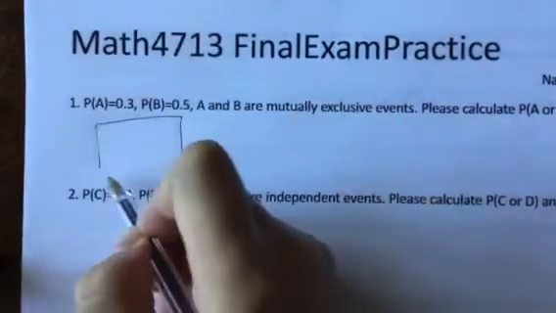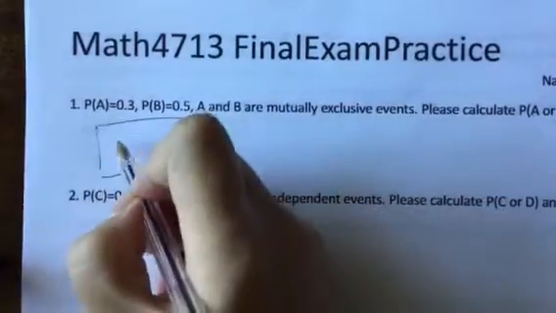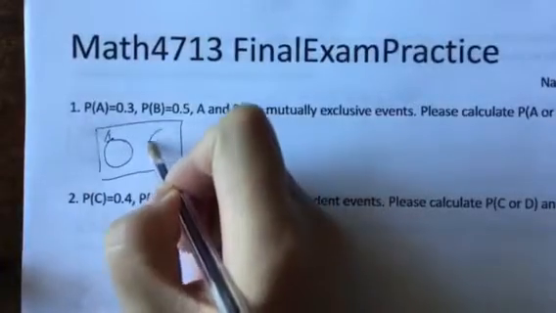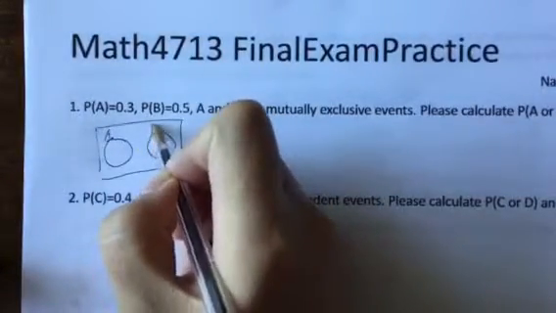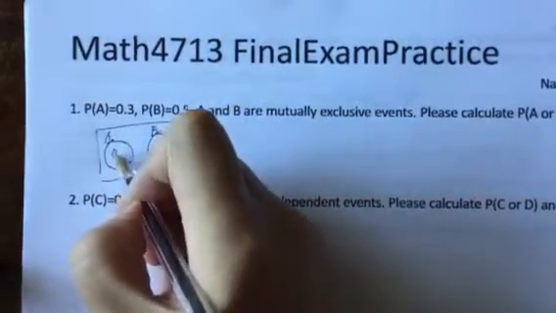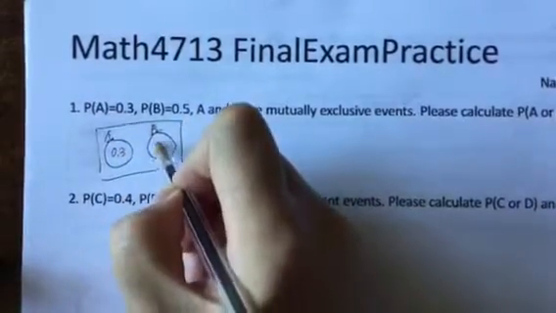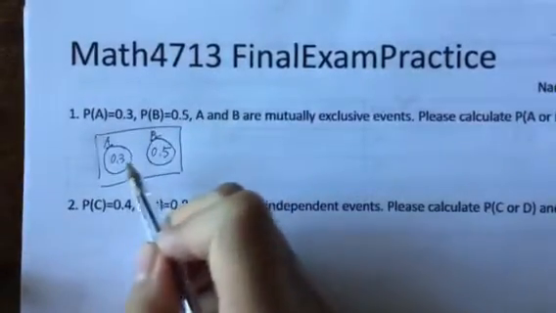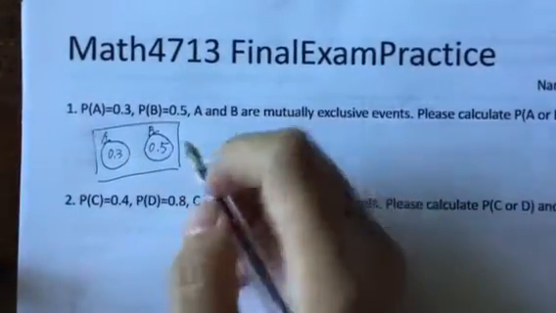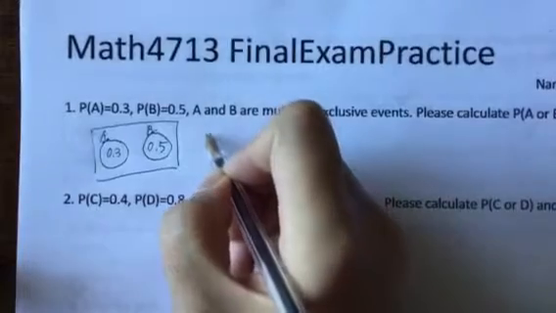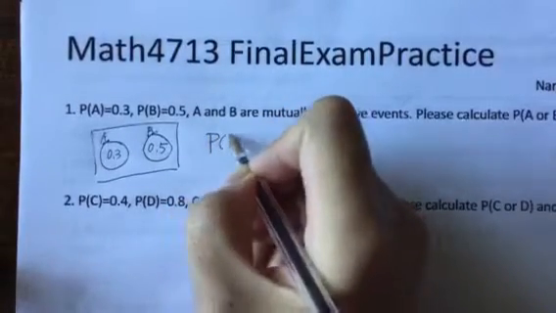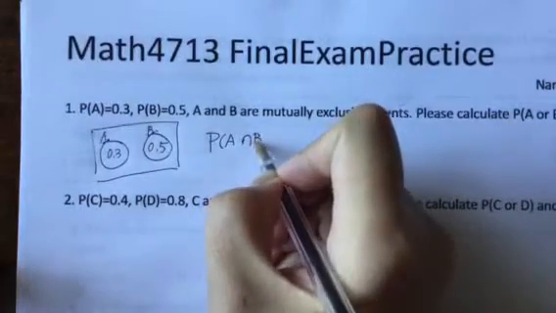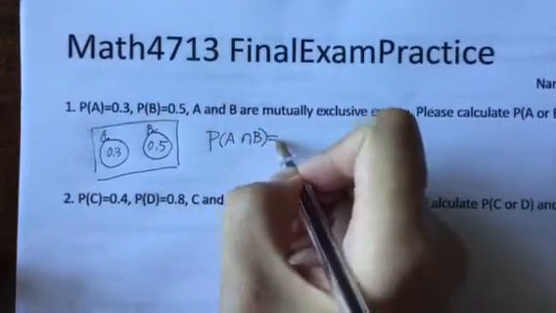When you look at a Venn diagram, it means this is where A is, and this is where B is. A has 0.3, like 30%. B has 0.5, 50%. But they're mutually exclusive. They're separate. Okay, so in this case, do you remember, if they are mutually exclusive, what is the probability of A and B? It's 0.